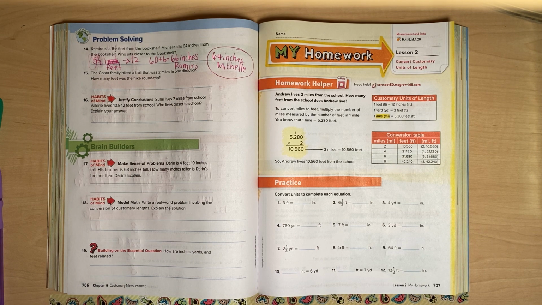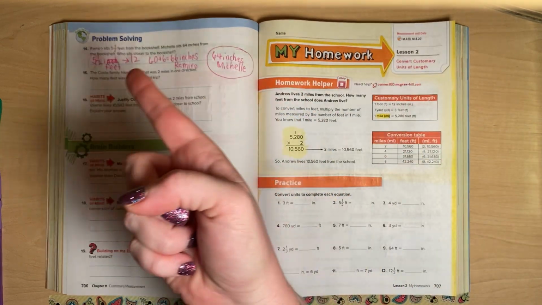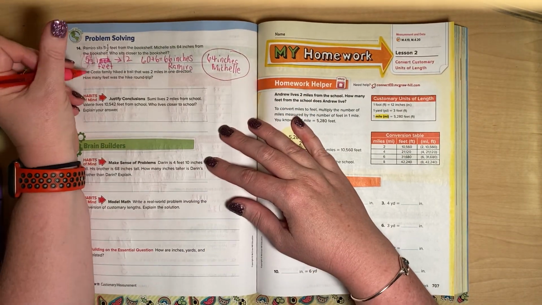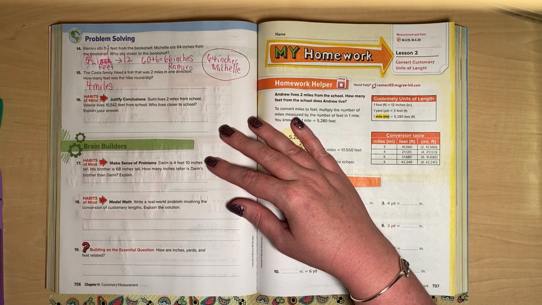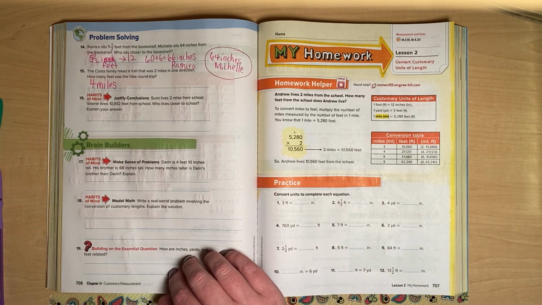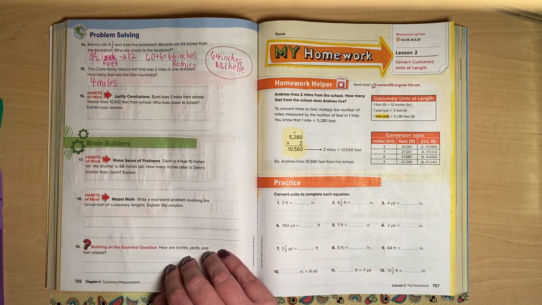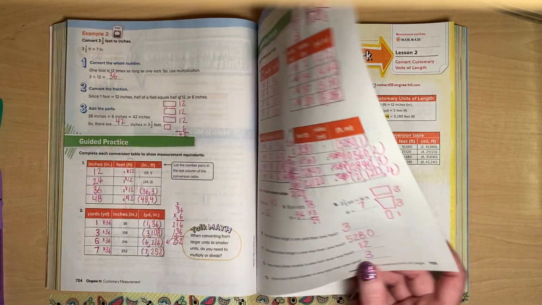So round trip means there and back. If it's 2 miles up and 2 miles back, how many total miles is that? 4 miles. But I want to know how many feet are in 4 miles. Well, guess what? I already figured that out. So let me go back and look, and I don't even have to work through this again.